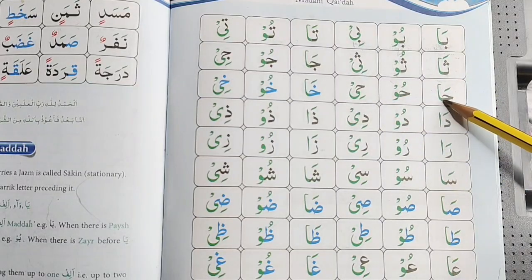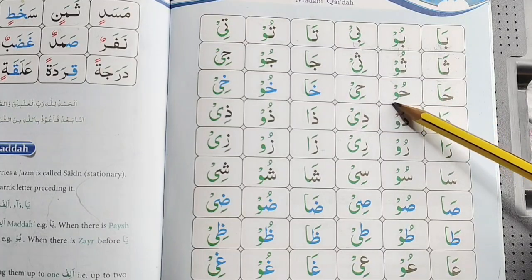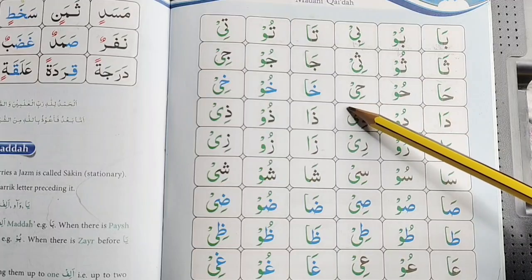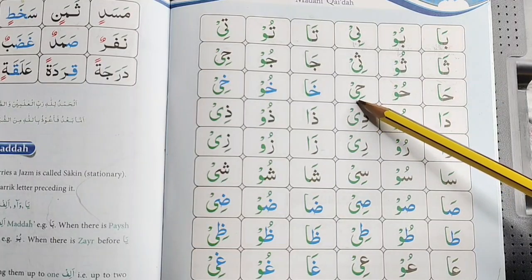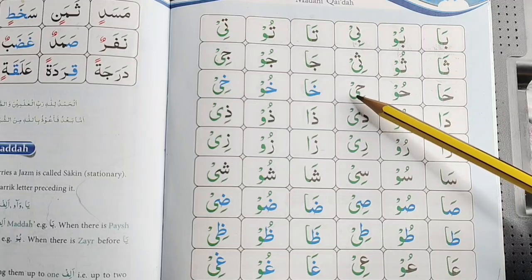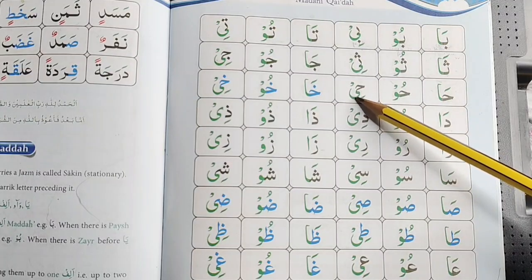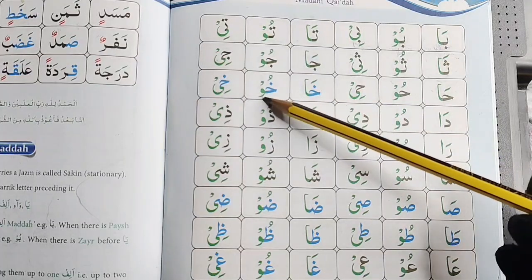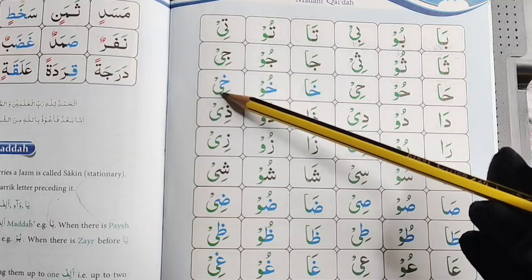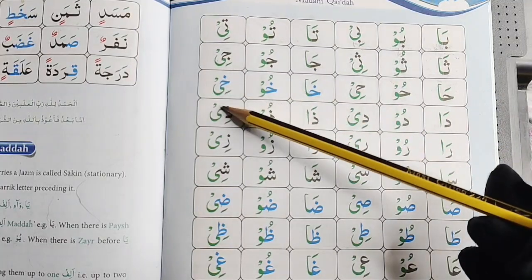When there is zabar before alif, it becomes alif madda. When there is pesh before waw sakin, it becomes waw madda. When there is zer before ya sakin, it becomes ya madda. Pronouncing the letters of madda by elongating them up to one alif, i.e. up to 2 harakat. Kha alif zabar kha, kha waw pesh khu, kha ya zer khi, kha khu khi.